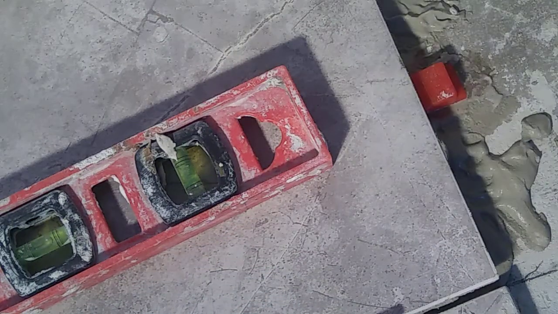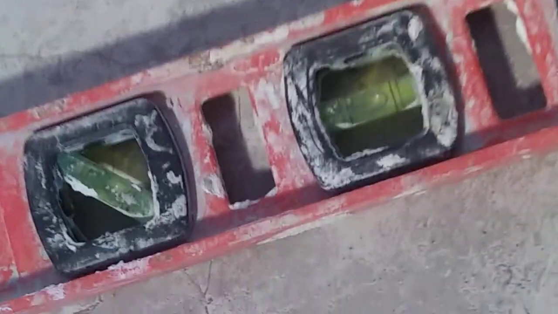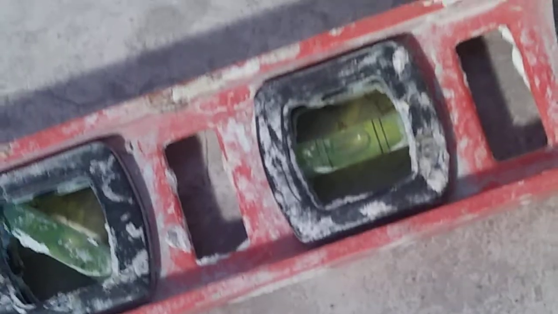Let's get this laid right back in place. There we go. And we're now level. Now I can press down and make the necessary adjustments.